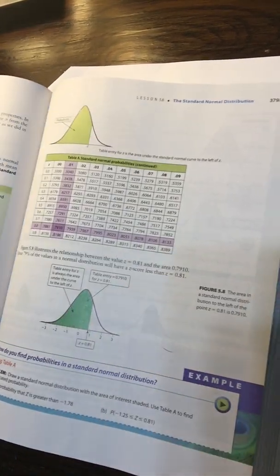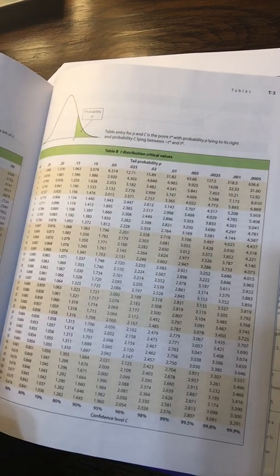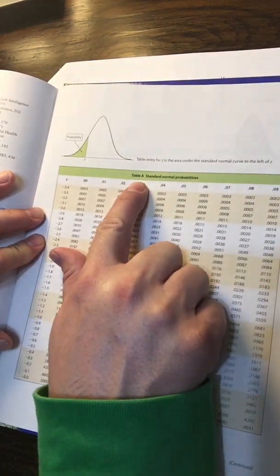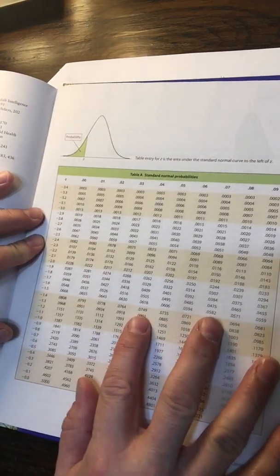So I found negative 1.8, and it's not in this chart. This is just a little piece of the chart. So we're going to go all the way to the back of the book, and I'm going to find the whole normal curve chart. See all these charts back here? We've been at the back of the book before looking for random digits. Well, this Table A here, these are all shaded areas underneath the normal curve.